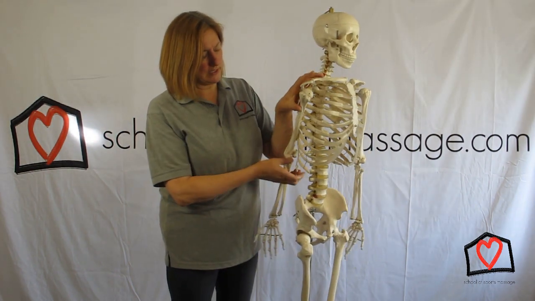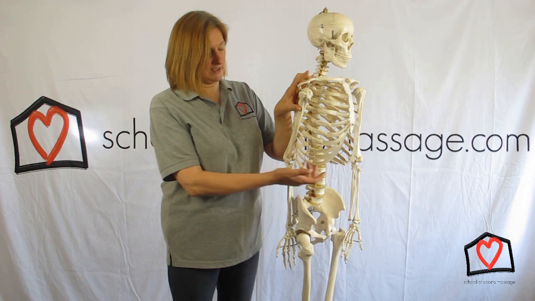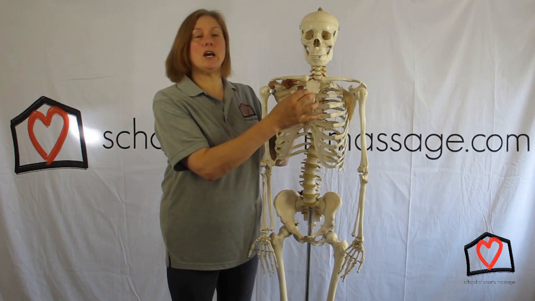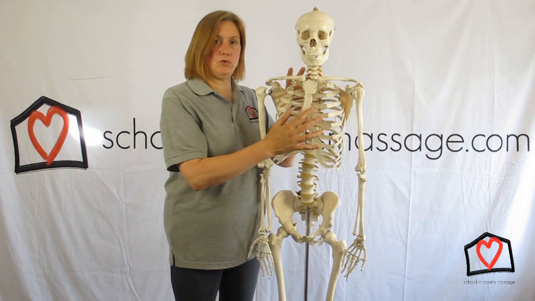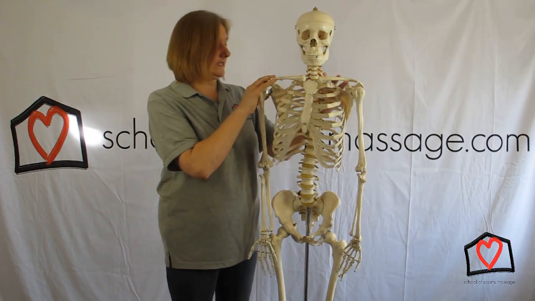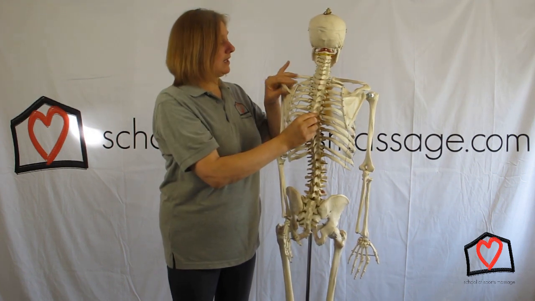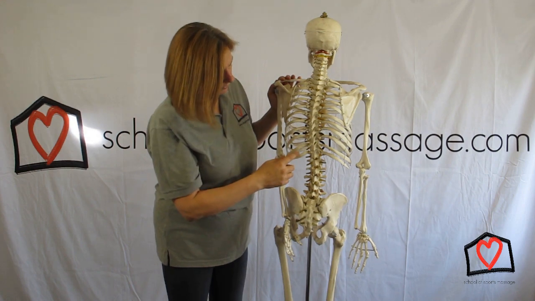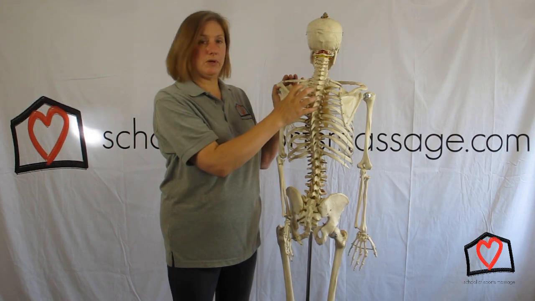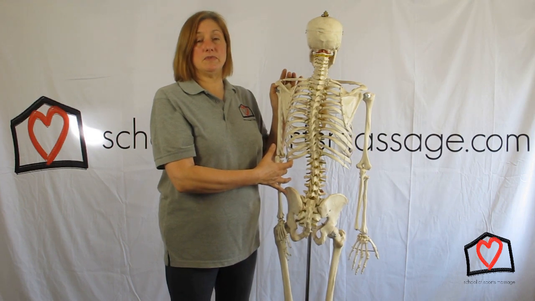The last 2 down here are floating ribs, so 11 and 12 are classed as floating ribs because they don't connect at the front. So that's your 12 ribs, and these cartilaginous joints just allow a little bit of movement in that rib cage, to give a little bit of spring, because you can see there's quite big sections there. On the back they connect onto the thoracic vertebrae, so rib 1, thoracic 1, rib 12, thoracic 12. So you can use the vertebrae to help locate the ribs or vice versa. So there you go. There is some information about your ribs.